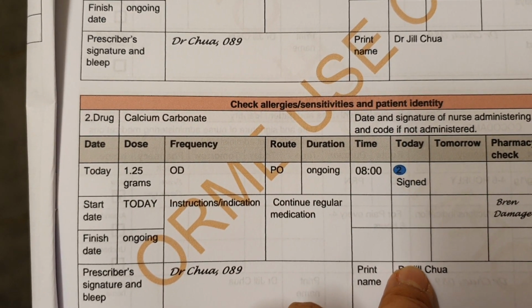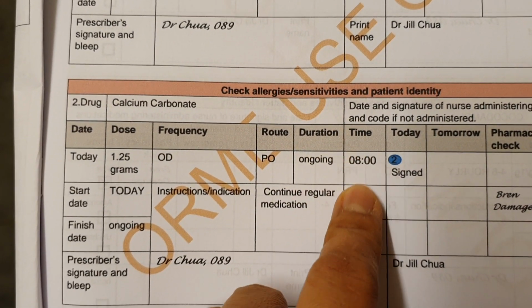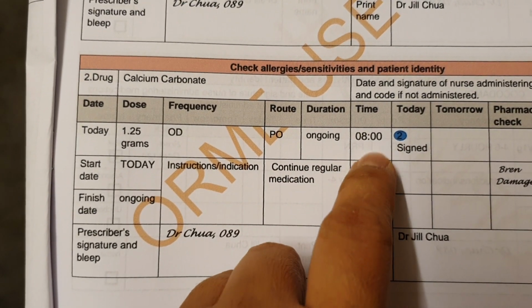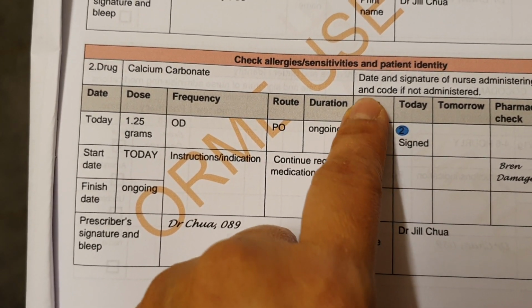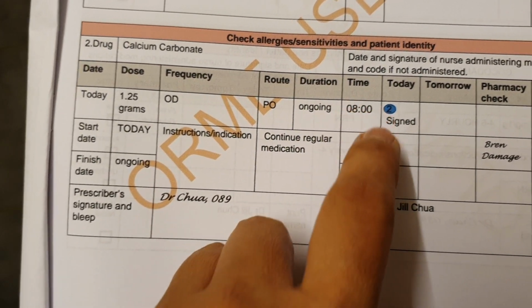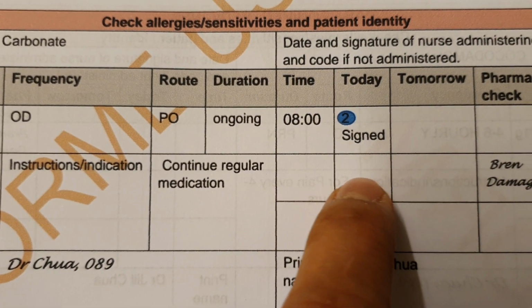And then if the patient says taken, where do you need to sign? Do not sign anywhere. Do not put the time here. This is not your box. This is the box of the prescriber. You put your signature here. You put the time you've given.